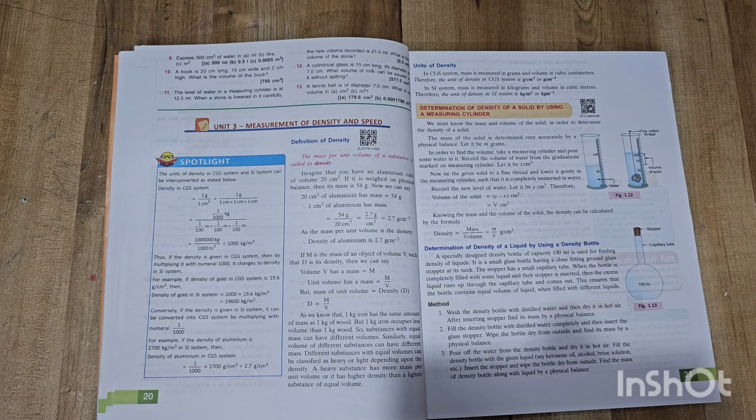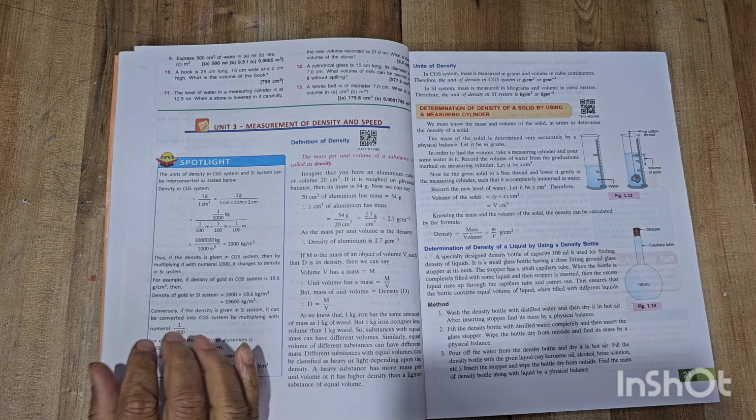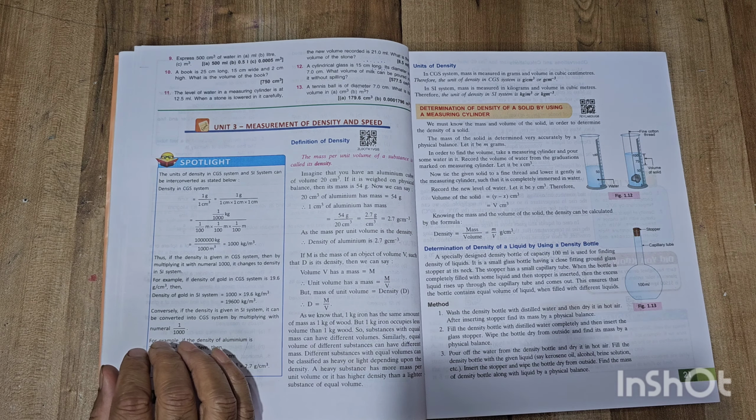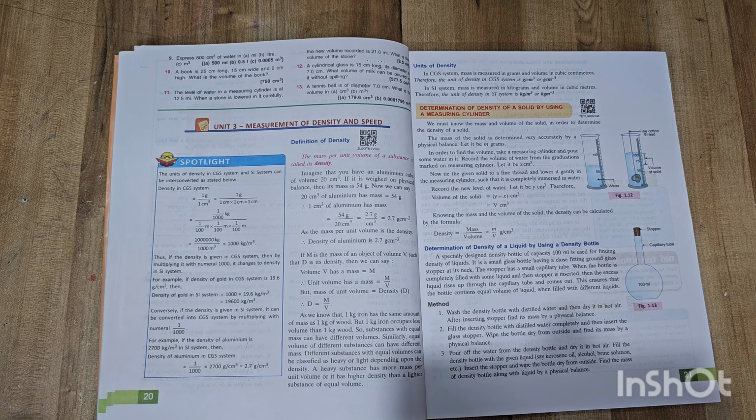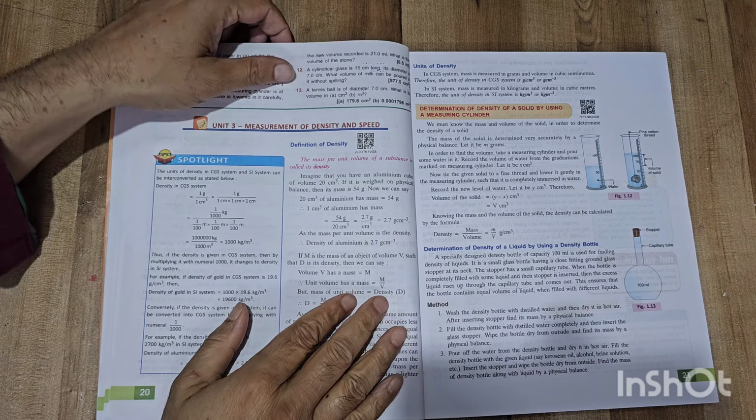Today we'll study Unit 3, measurement of density and speed. In previous classes we have discussed volume and area. Do you have any doubt there? No. So what is density and speed? Very important, very important.